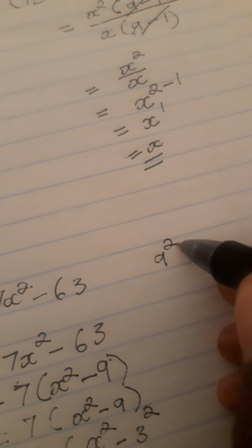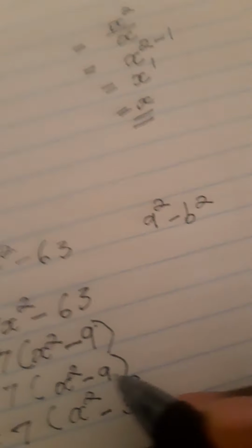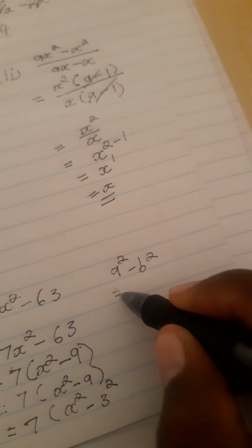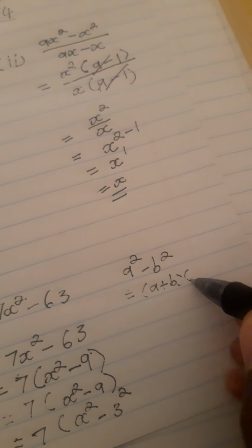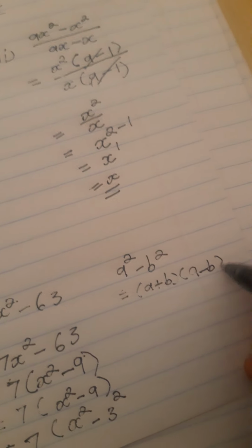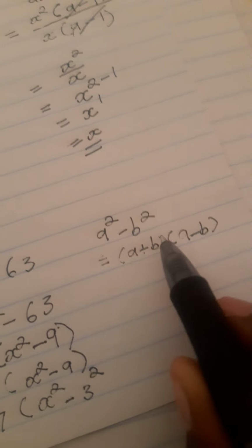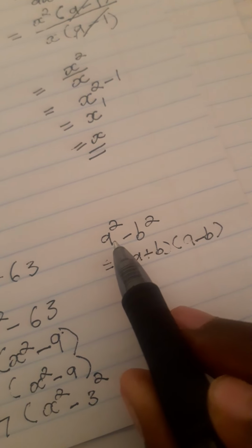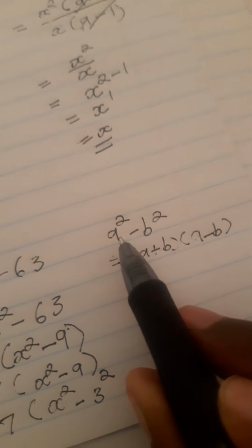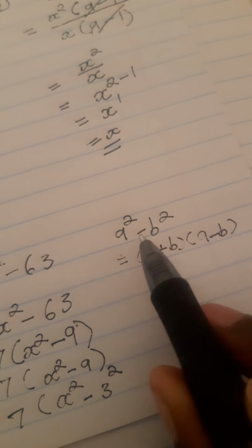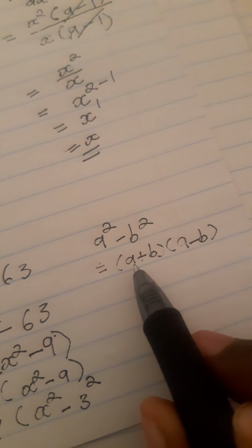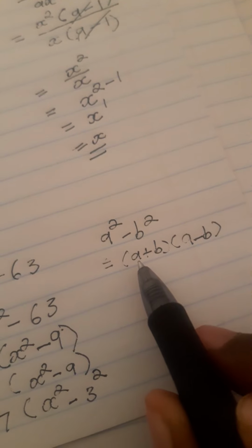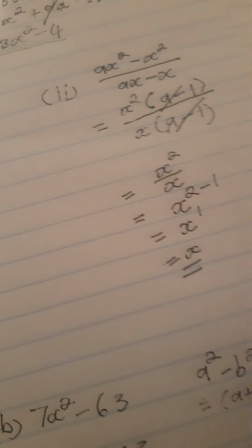If I have a squared minus b squared, this is how I factorize it. I will factorize it as bracket a plus b times a minus b. That's how to factorize, and you must pay close attention. Everything that is a difference of two squares, given that a and b are not the same numbers, so a squared minus b squared can be factored as open brackets a plus b, close brackets, open brackets a minus b. So the same applies here.